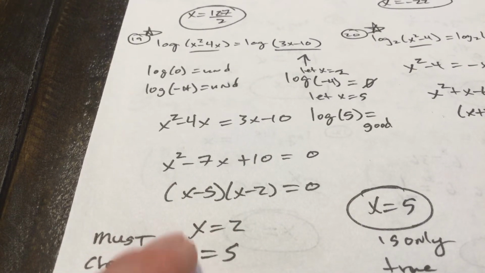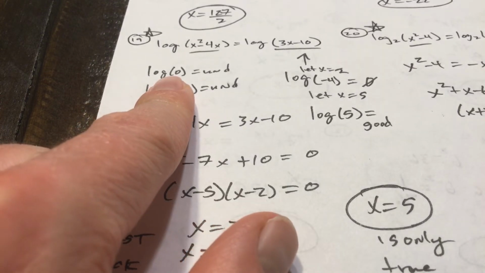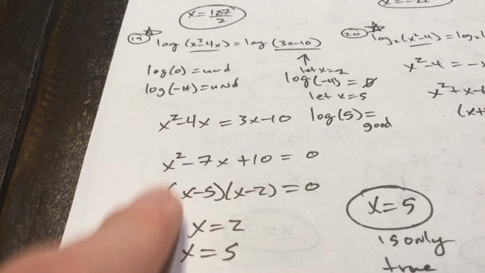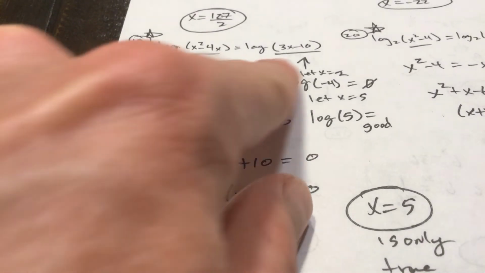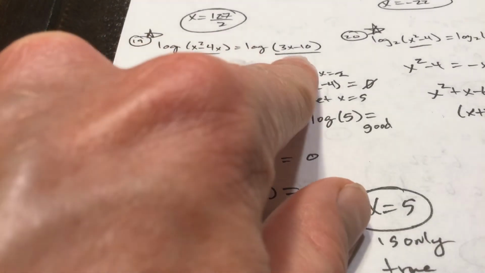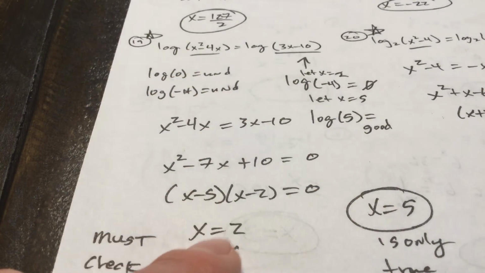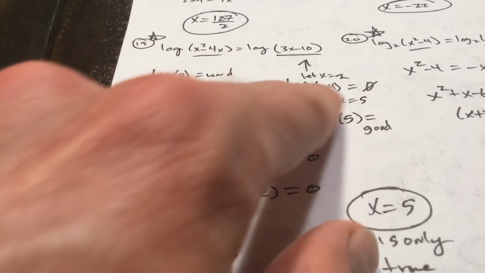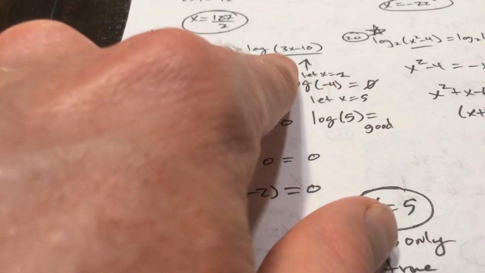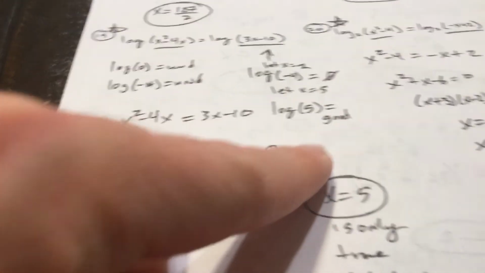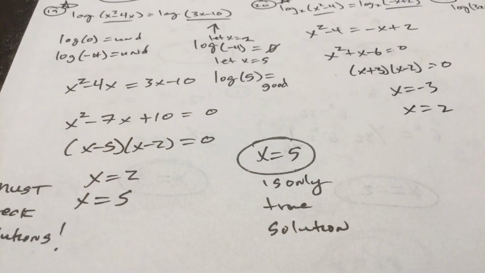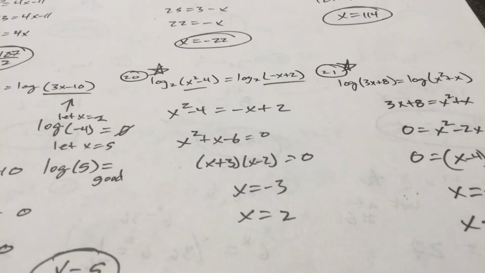You get two solutions there, but you've got to remember, log of 0 is undefined, and log of a negative number is undefined. So you have to plug your solutions into one of those two logarithmic expressions. Plug 2 in there, you get log of -4, which is undefined, so 2 is no good. Plug 5 in there, you get log of 5, which is good. So x equals 5 is the only true solution that is allowed. x equals 2 is called extraneous.